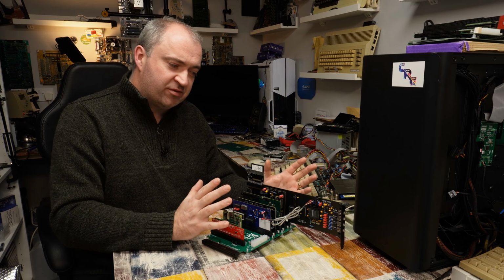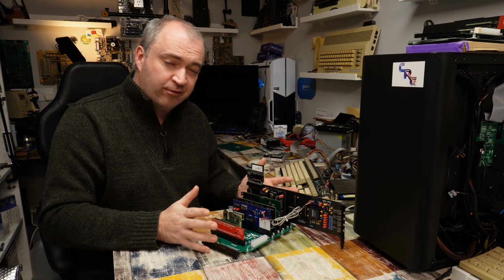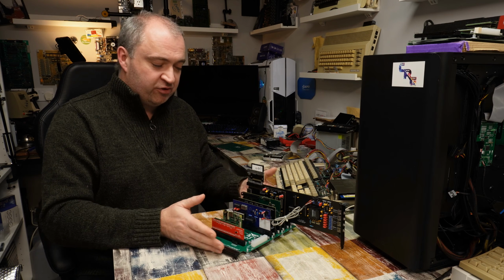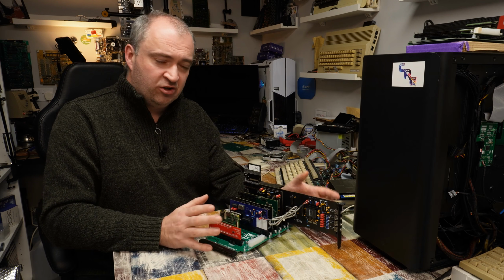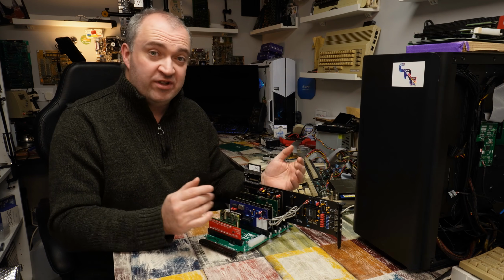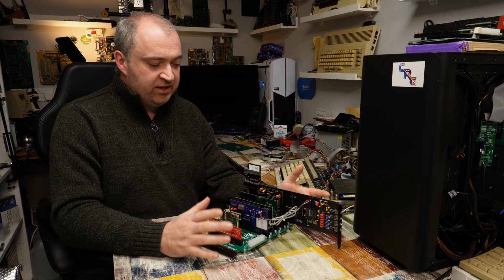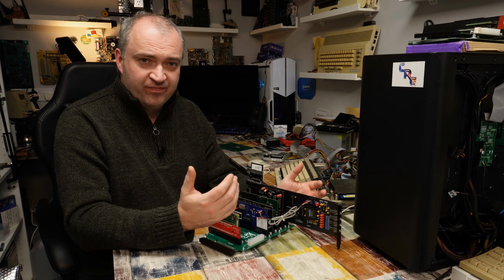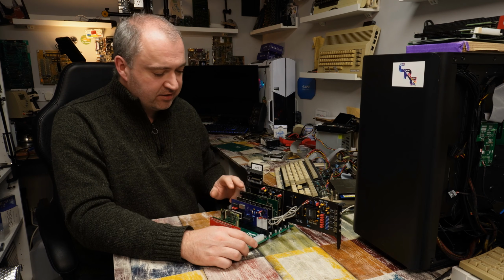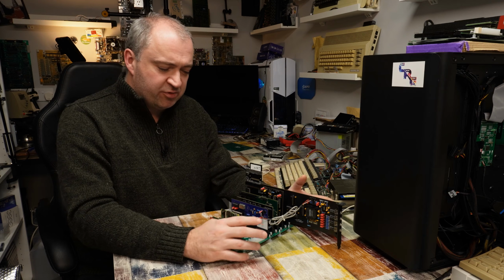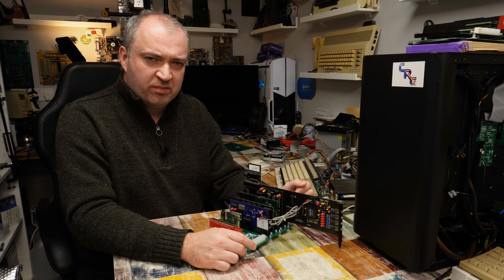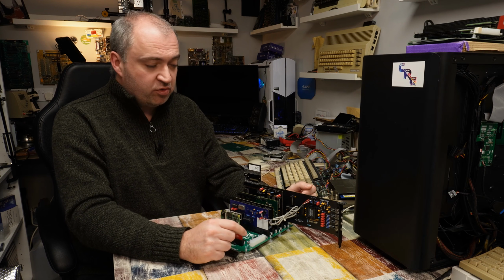I'm leaning towards maybe like an open frame case, just something to hold Deigo and hold the ZORRO cards. Although that does leave it open to the elements, you might say. Leaves it open to getting a knock or, you know, spillages or anything like that. So I don't know. I think in the first instance, some sort of open frame case would probably be the way that we do go here.